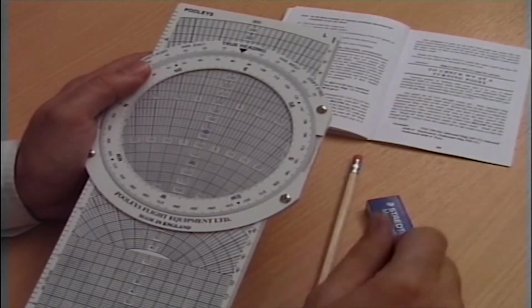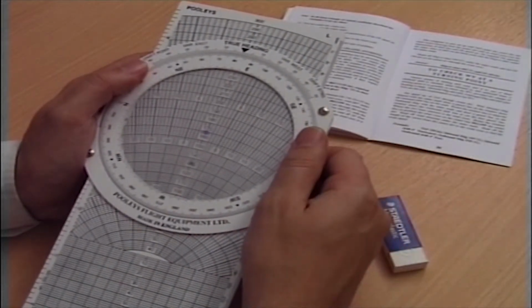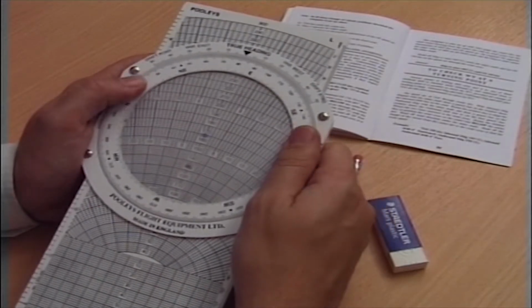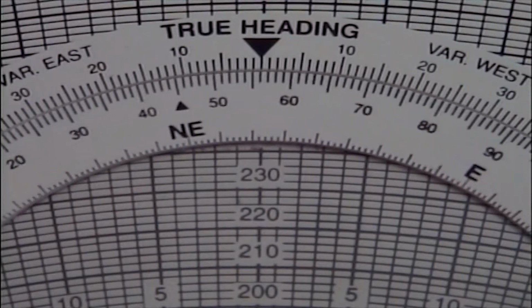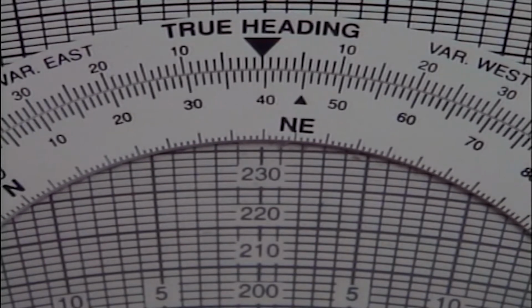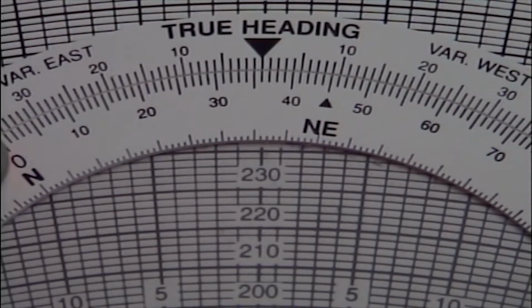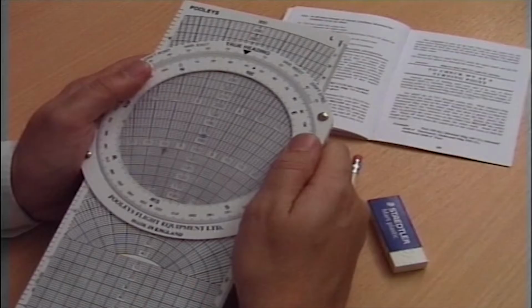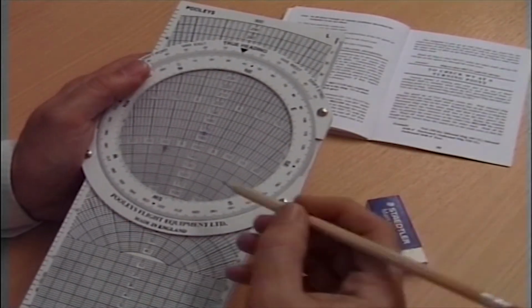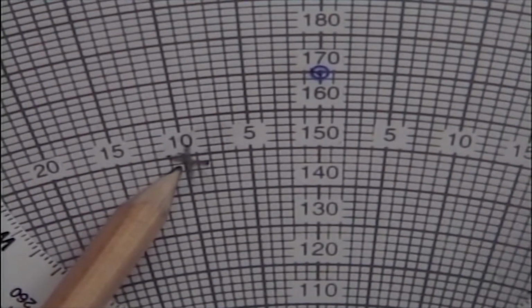Rotate the inner scale to a required track of 036. Drift is 10 degrees port.